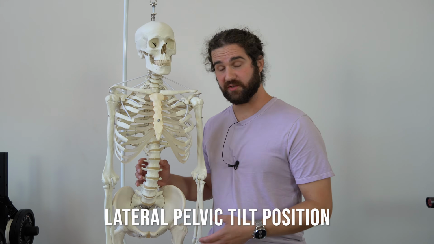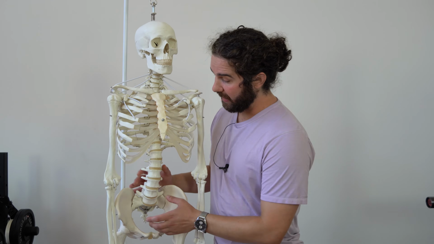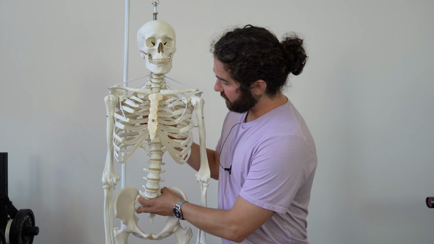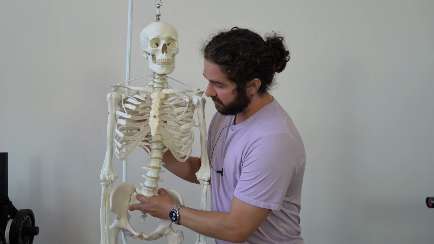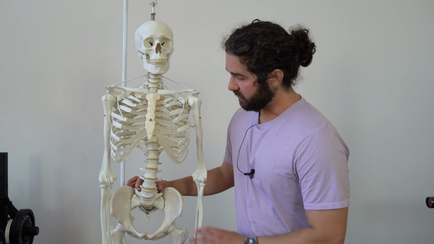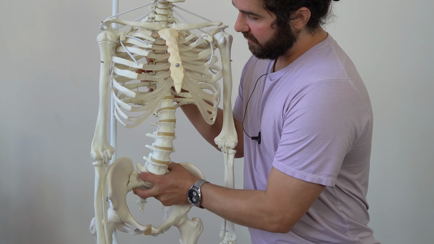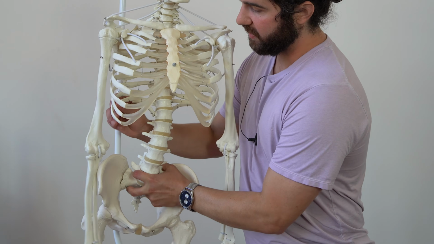All right, so we got my buddy Mr. Phibbs here, and I'm going to show you what would happen if we had a tight, short right psoas causing a right lateral pelvic tilt. So just to review, lateral pelvic tilt, so we have one side hiking up relative to the other, and the way that I'm going to describe this here is that the side we're hiking on is the side with the pelvic tilt. So if we have a right lateral pelvic tilt, we have a right side of the hip hiking up relative to this right side of the rib cage.